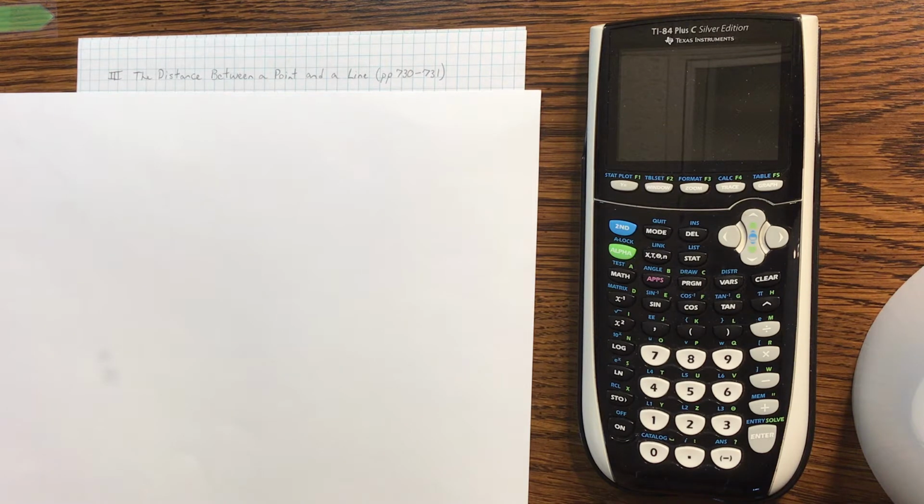I shared in the first part that we're going to have two tests in this section. I will let you know well in advance when the test is. All right, so let's finish up section 10-1, where we're dealing with analytic geometry, dealing with lines.